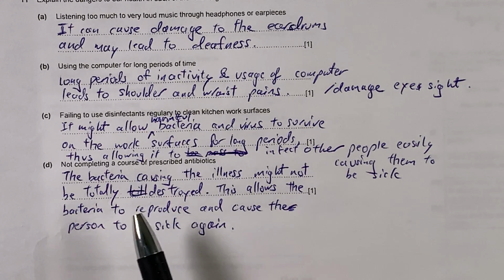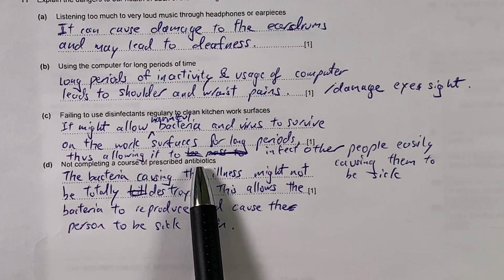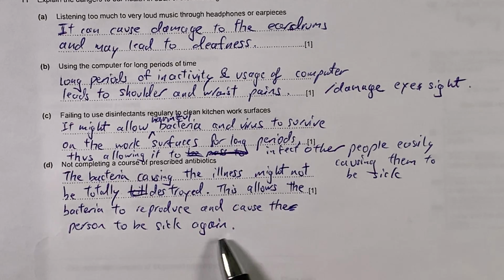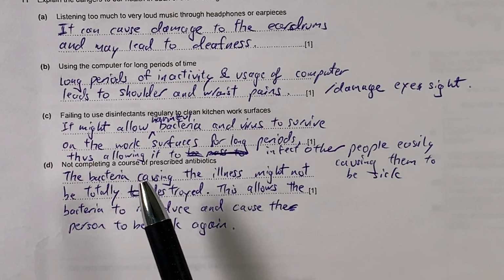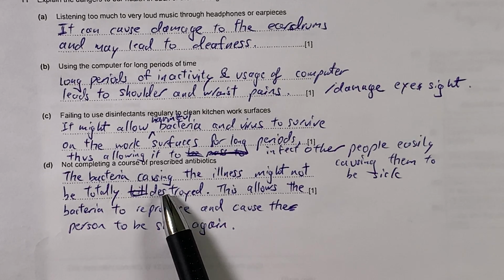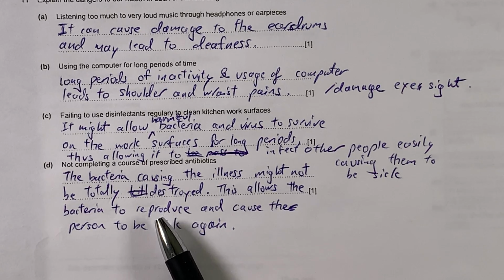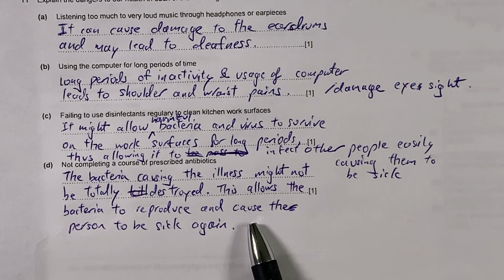Part D, why do we need to complete the course of antibiotics? The answer is here. If you don't finish the course of antibiotics, the bacteria causing the illness might not be totally destroyed or killed off. This allows the bacteria to reproduce again, and because of that, you might fall sick again.